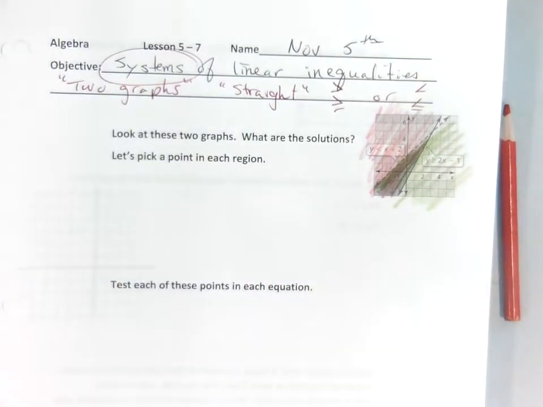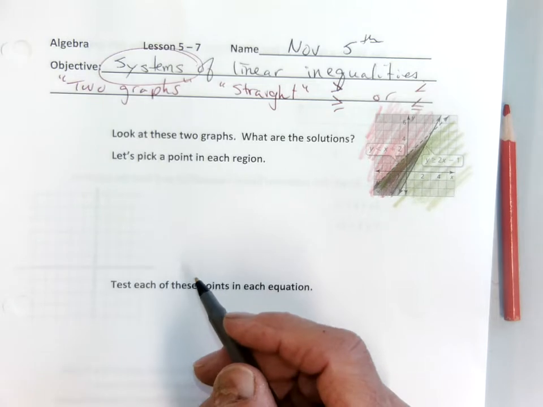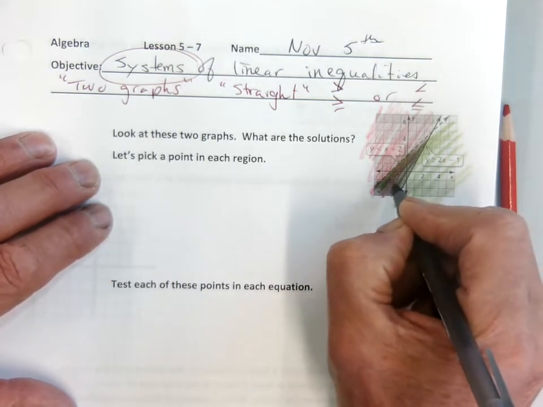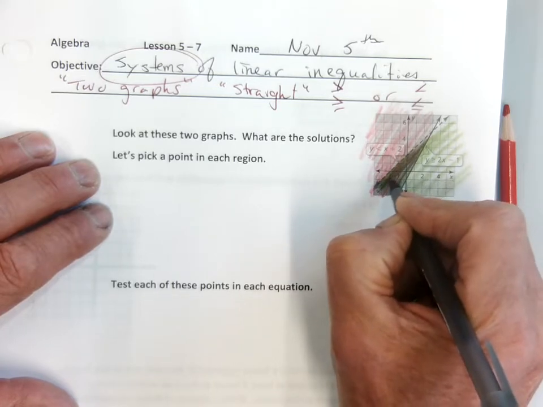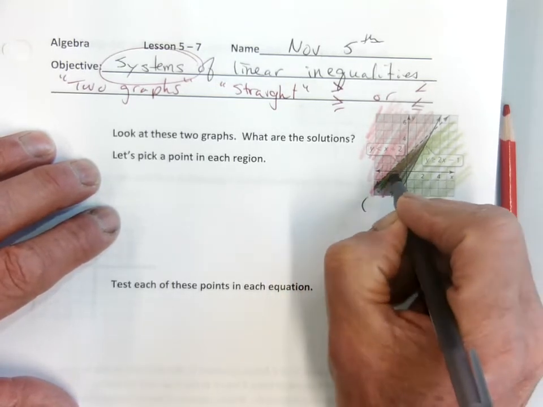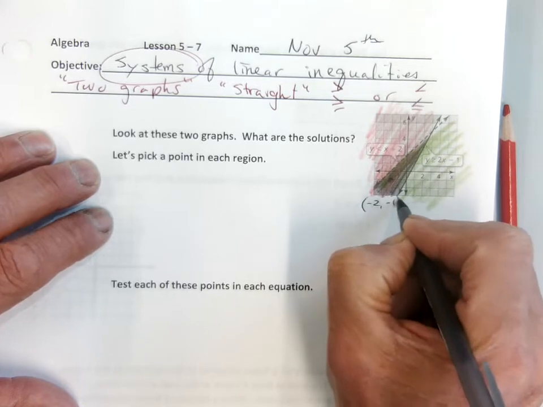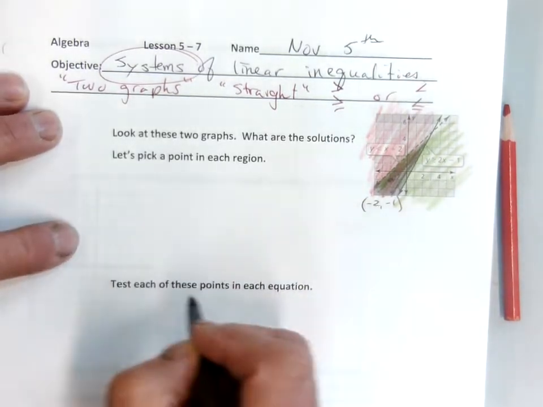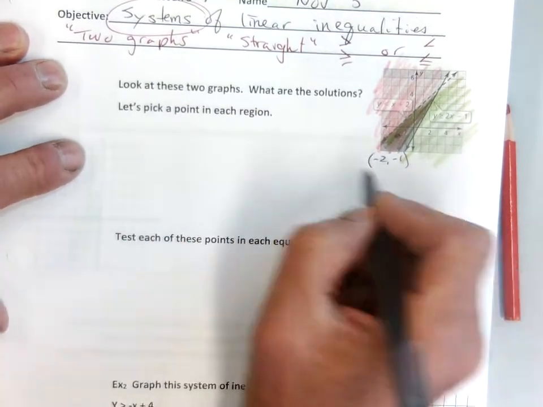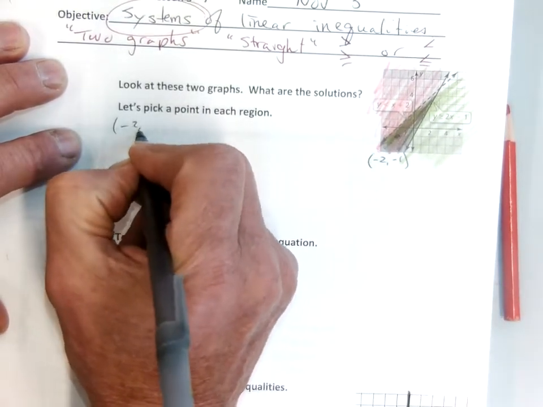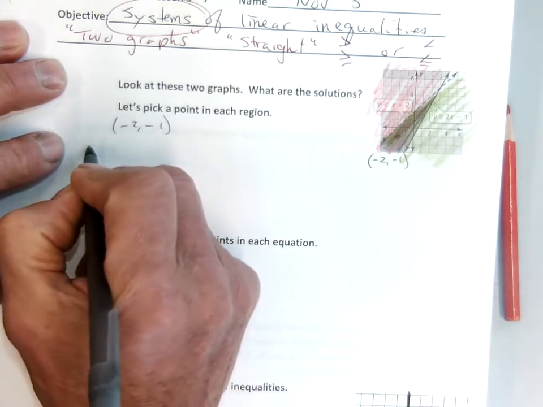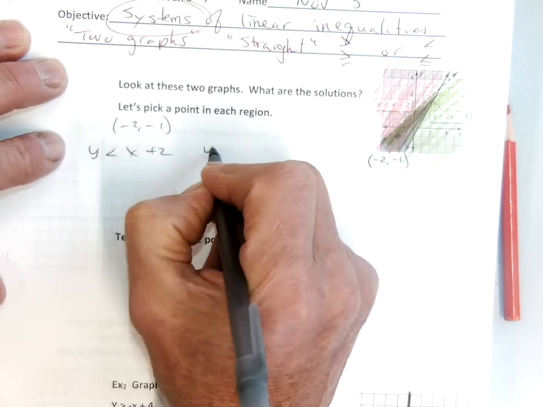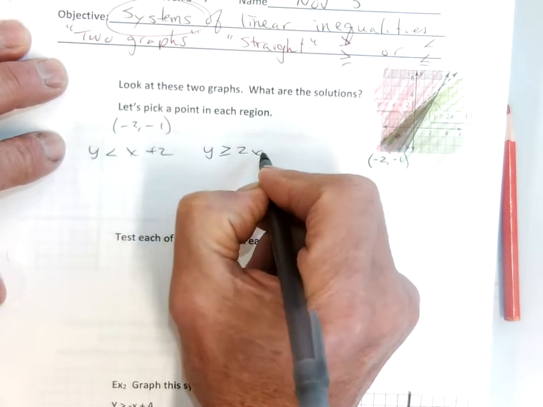Now, let's pick a point where it works. The point I'm going to pick is at (-2, -1), and I'm going to test it. It says test each point. I have y is less than x plus 2, and y is greater than or equal to 2x minus 1.